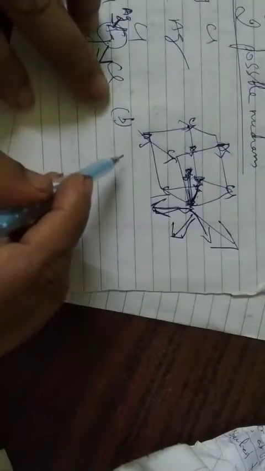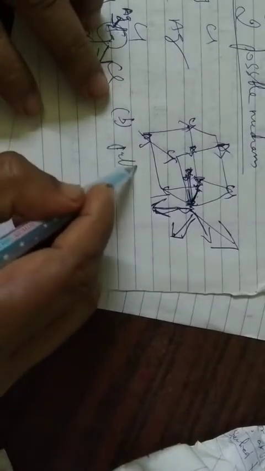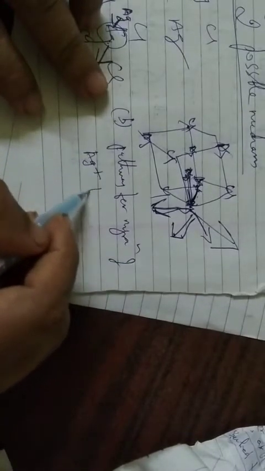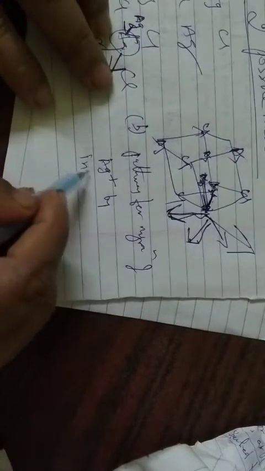So that we can say that here is the pathway for the migration of Ag plus by interstitial mechanism.